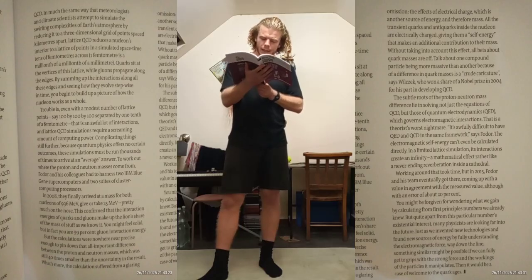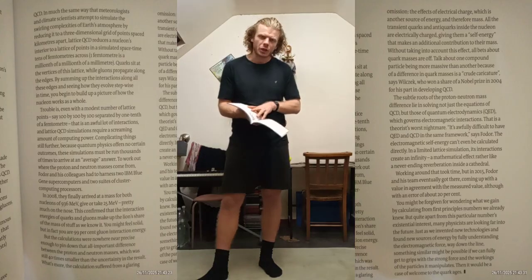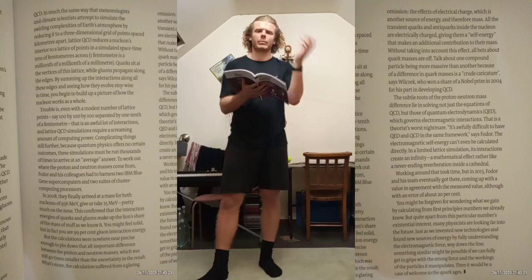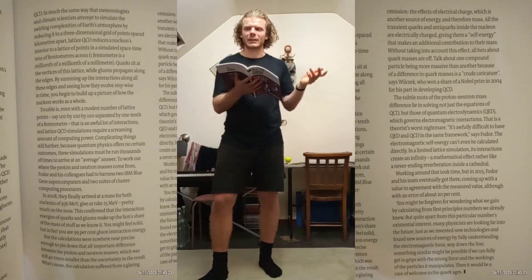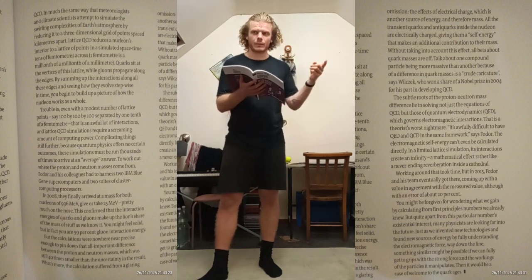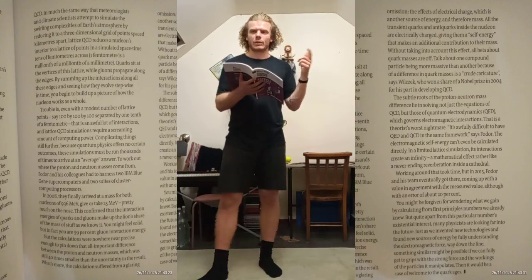What's more, the calculation suffered from a glaring omission. I don't know what an omission is. The effects of electrical charge, which is another source of energy and therefore mass. We did the experiment wrong? We had electrical mass in it? I'm not sure if it's true. They used electricity to run the experiment, and that had an influence on the outcome.